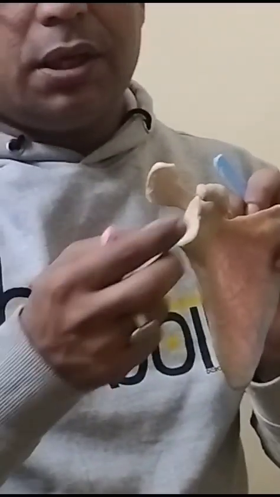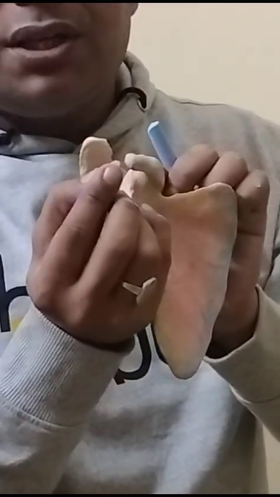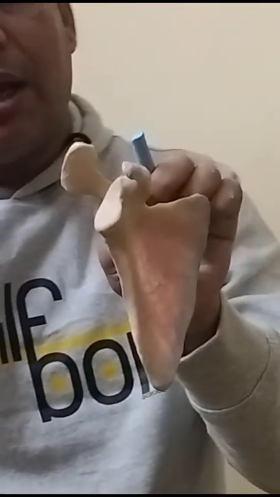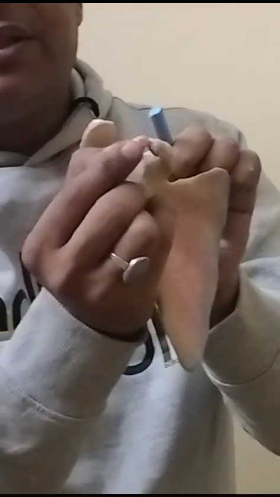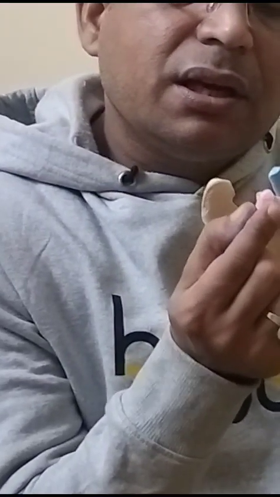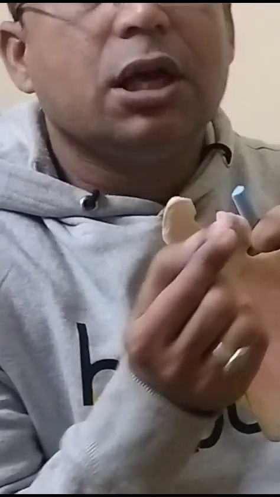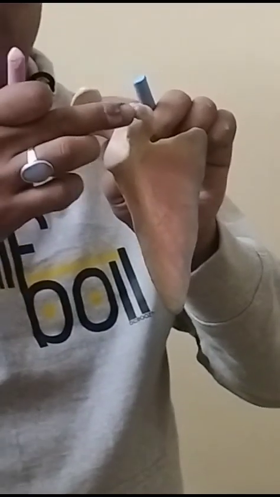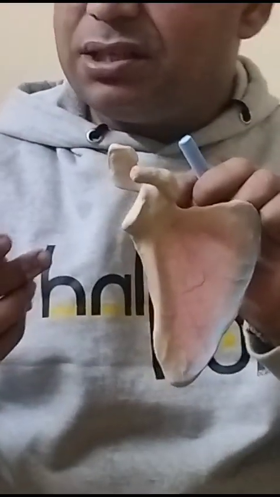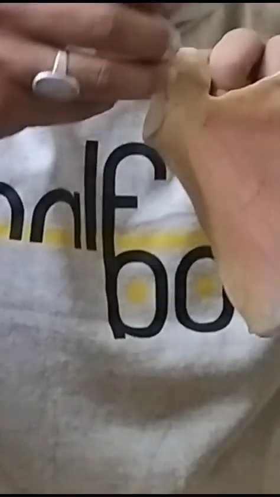Here are two muscle attachments. One is the origin of the short head of biceps brachii, and the second is the coracobrachialis muscle. These two muscles get their origin from the tip of the coracoid process. Now the third muscle takes insertion from the superior surface. This is the pectoralis minor.